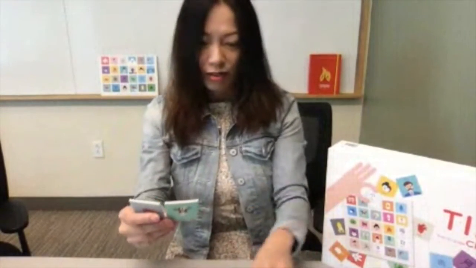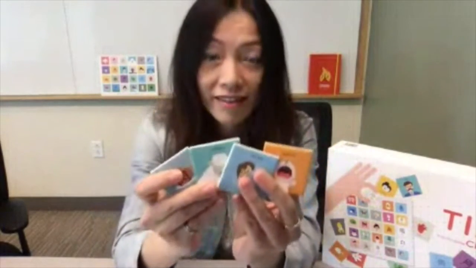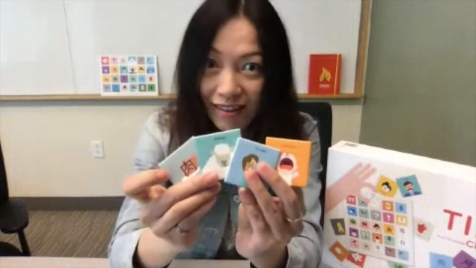So here you can say, I don't eat beef, not to eat beef. Or not to eat the lamb. I don't want to eat lamb.